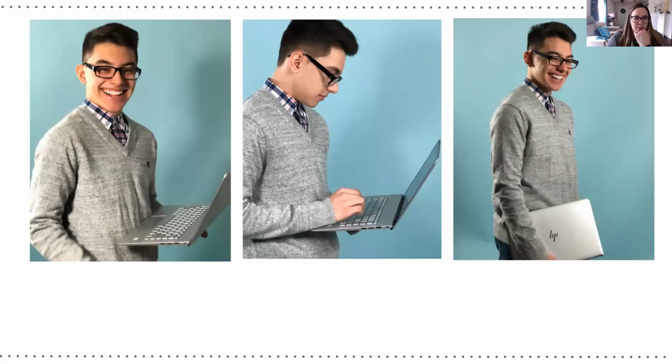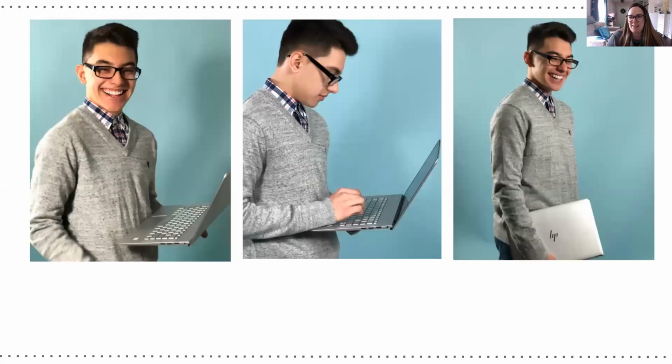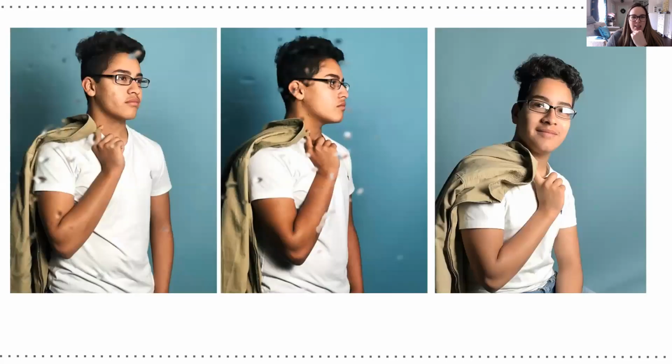And then these are examples from in-studio portraits. On Monday, I'll get you some more examples of student work that was done with natural lighting at home. But you can see the students brought in props. This one I thought was really funny. He brought in his laptop, wore a really nice outfit, and wore glasses. This one, again, he brought in his jacket and used it in a model-like situation.